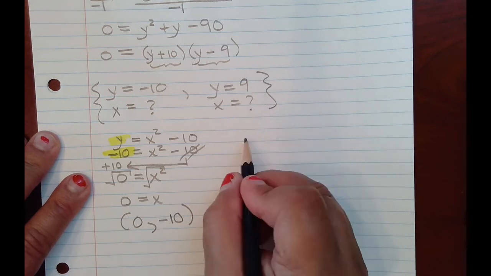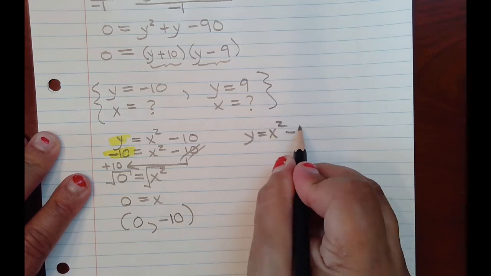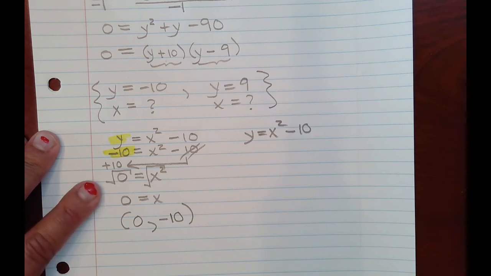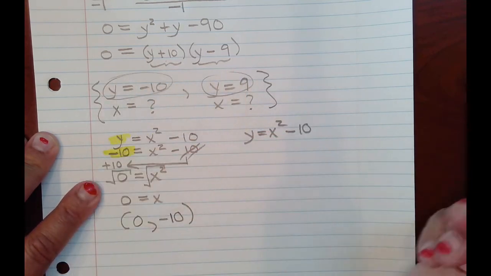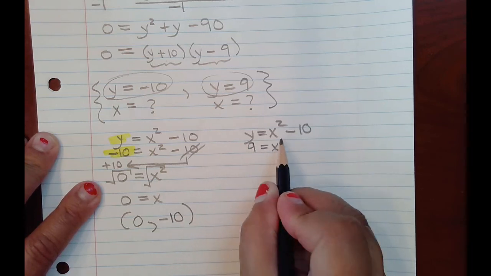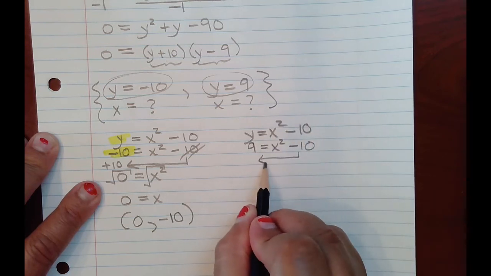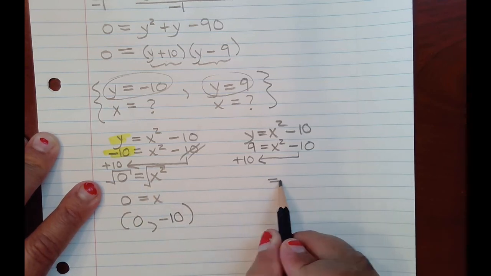Using this same equation again, y is equal to, I like to write the equation first just so you can completely follow me, and you should do the same thing. Organize your work so that it's legible, so that I can follow your train of thought. This time I'm plugging in a y value of 9 as opposed to a y value of -10, which I already finished. So I'm going to put a 9 here. I'm going to put an x squared here and a -10 here, just bringing down these two terms. I'm going to move the -10 to the other side, just like I did when I solved this.